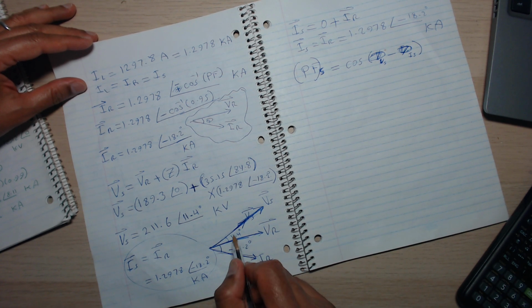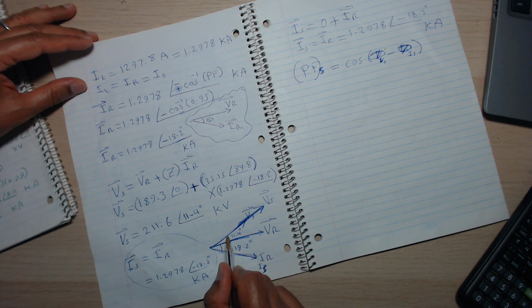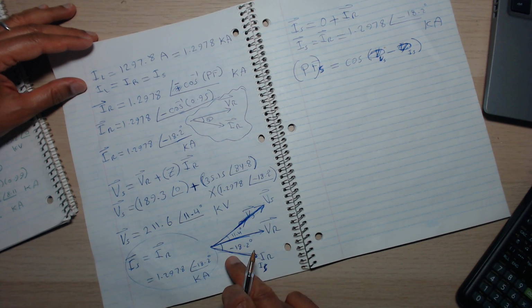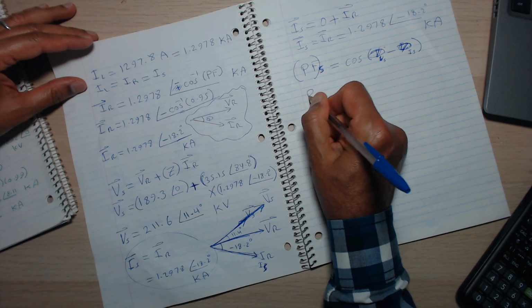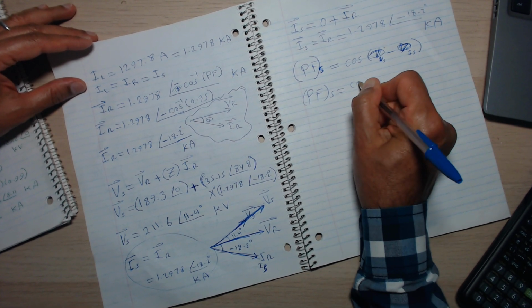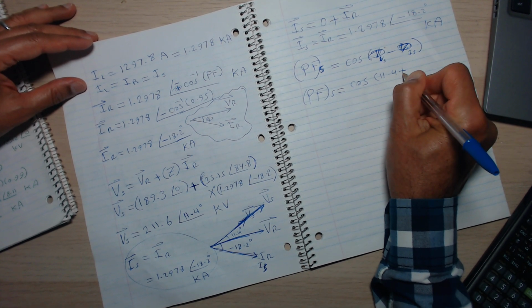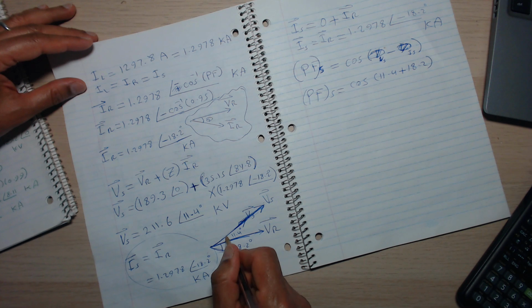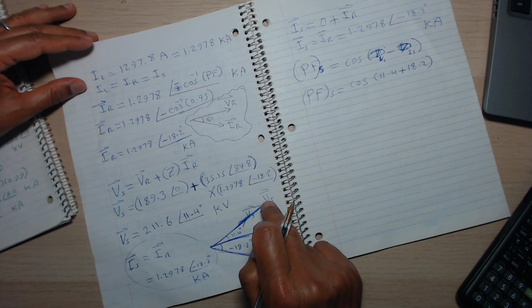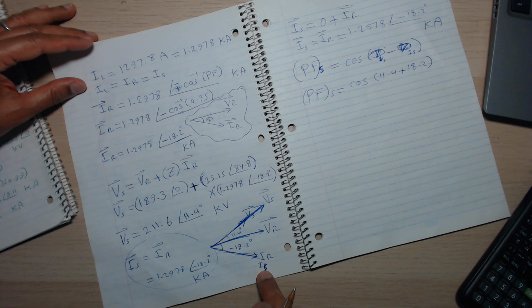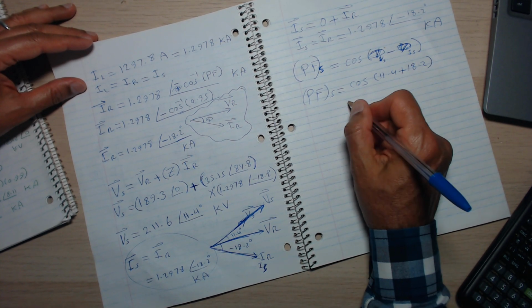So the angle between the voltage Vs and Is. Do you see this angle? This is Vs, this is Is. How much angle is going to be added? So you can either say power factor at S is equal to cosine of the total angle, this angle 11.4 plus 18.2, this big angle, the angle between the voltage at the sending side and the current at the sending side. So these angles are going to be added together.